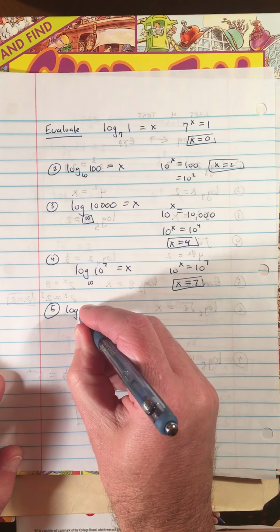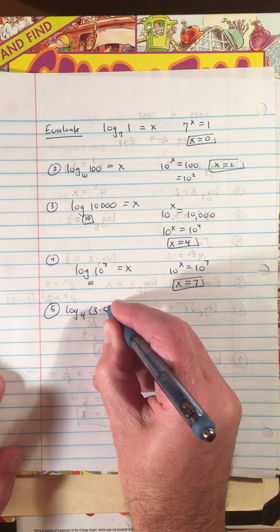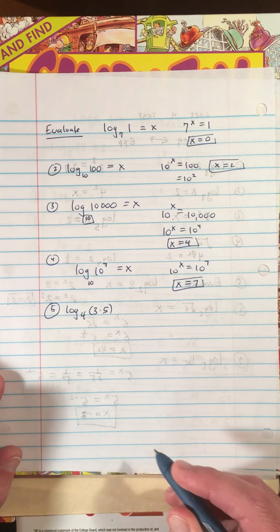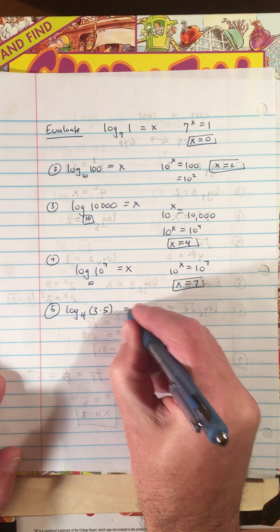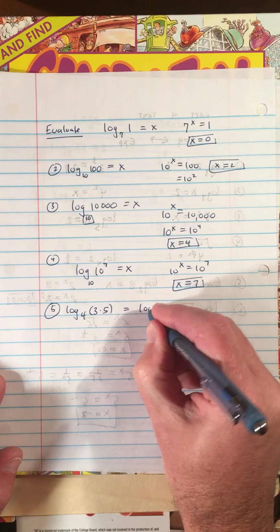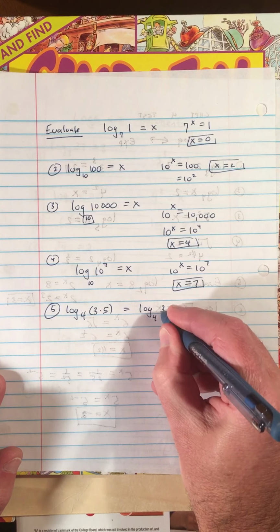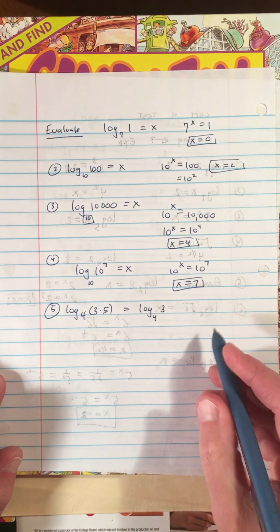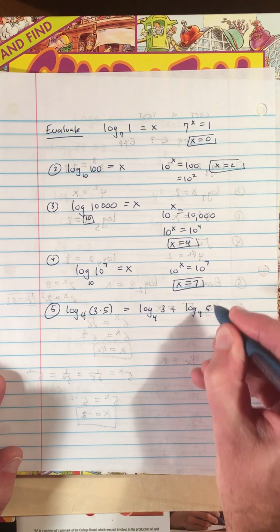Sometimes they'll say something like this. They'll say expand this. Log base 4 of 3 times 5. And if you remember, multiplication can be changed to addition with logarithms. Log base 4 of 3 times 5 is log base 4 of 3 plus log base 4 of 5.